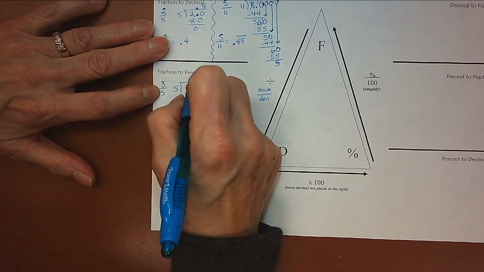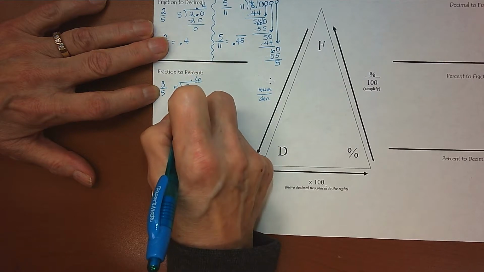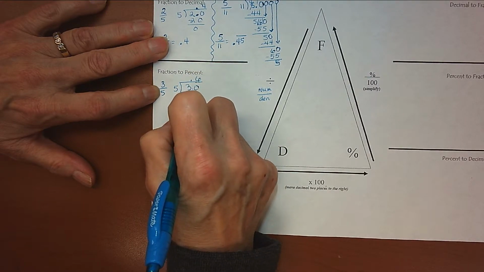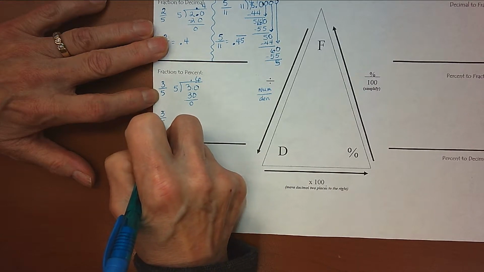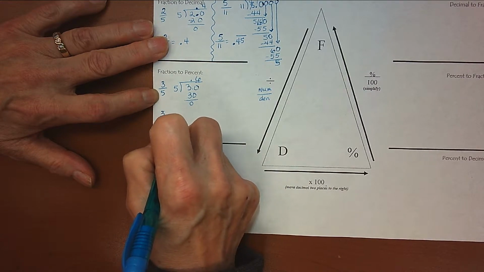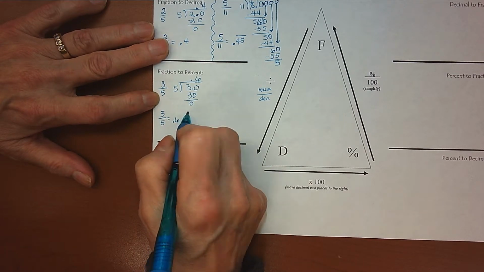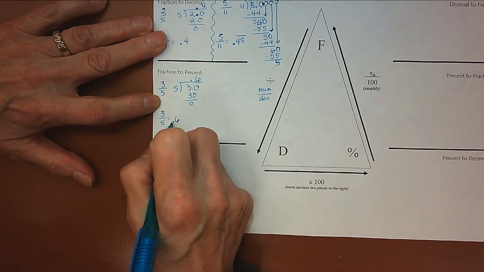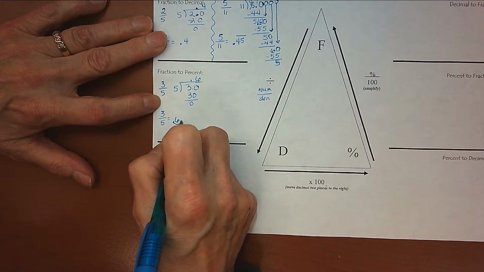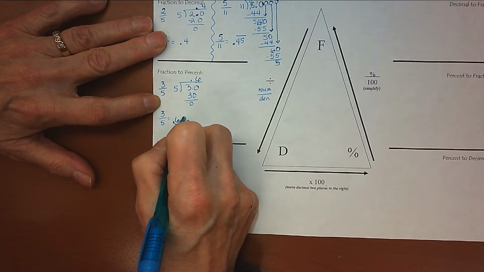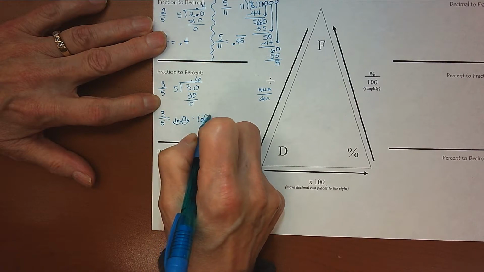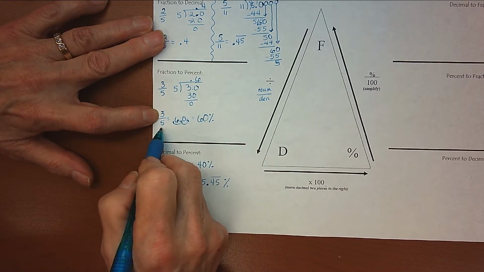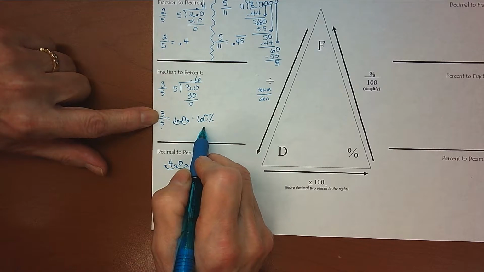Five divides into 30 6 times. So we know that 3/5 equals the decimal 0.6. But if we want to change that to a percent, which is where we're going here, we want to move that decimal point 2 places, so we would fill in with a 0. So this is going to be 60% as our final answer. So 3/5 is the percent 60%.